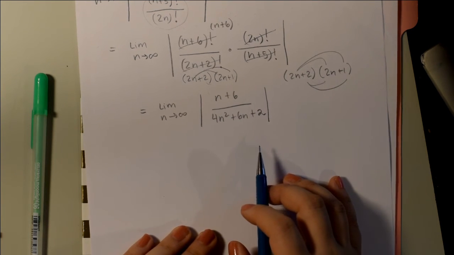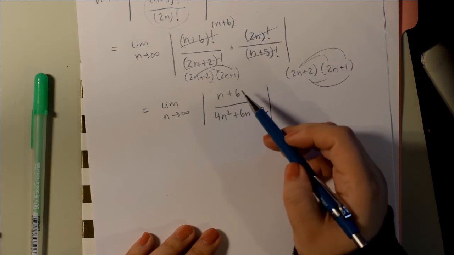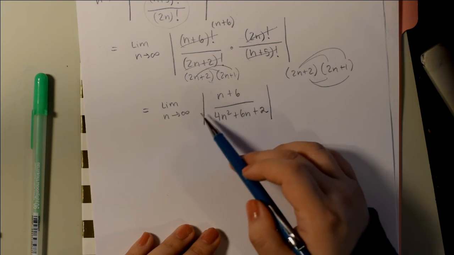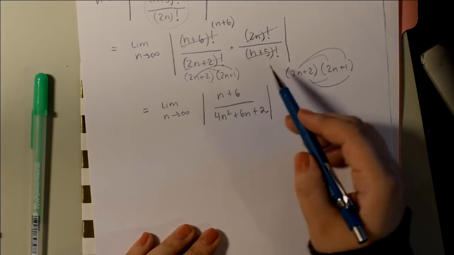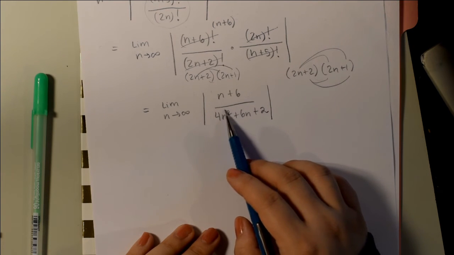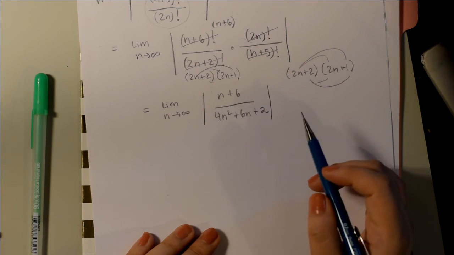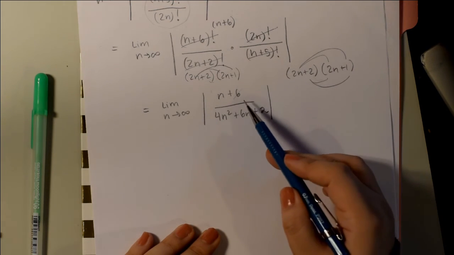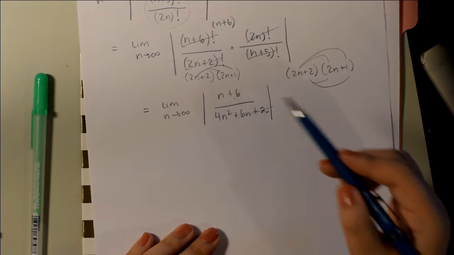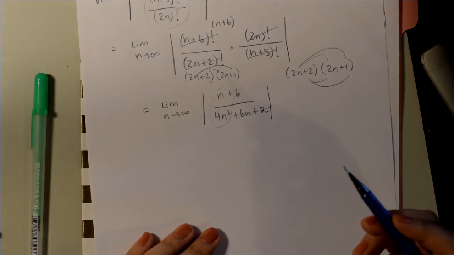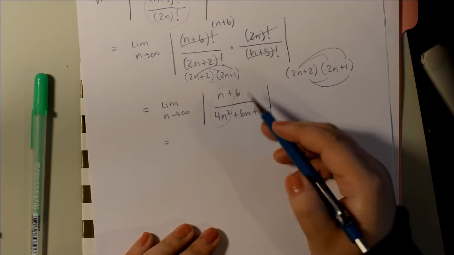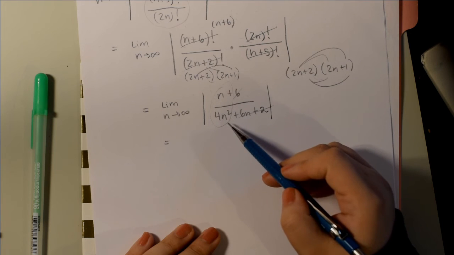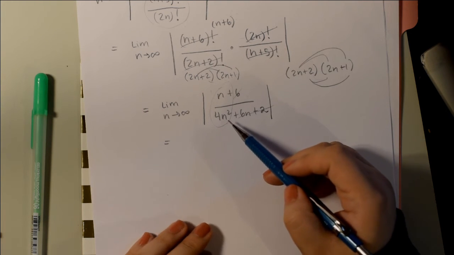Of course you can still do that thing where we divide by the highest exponent, so n squared in this case, but you can also just notice that when n gets really large, these terms go away, and you have a 1 over n, right?